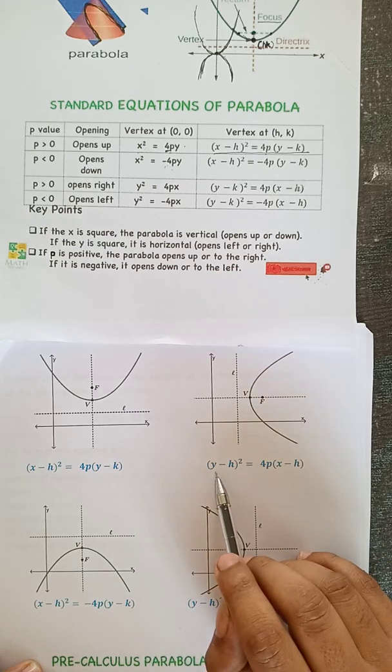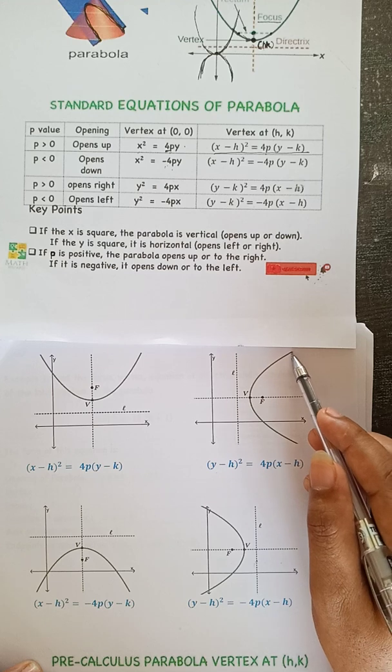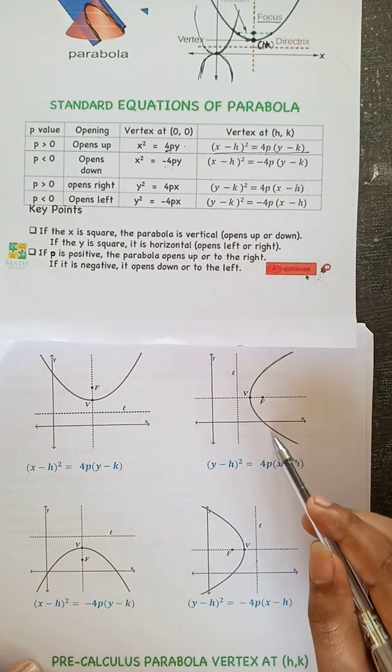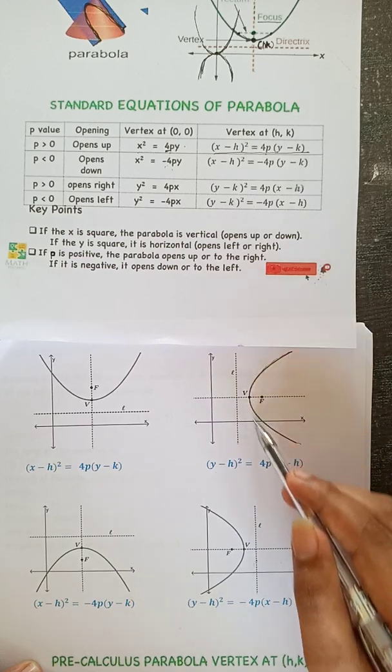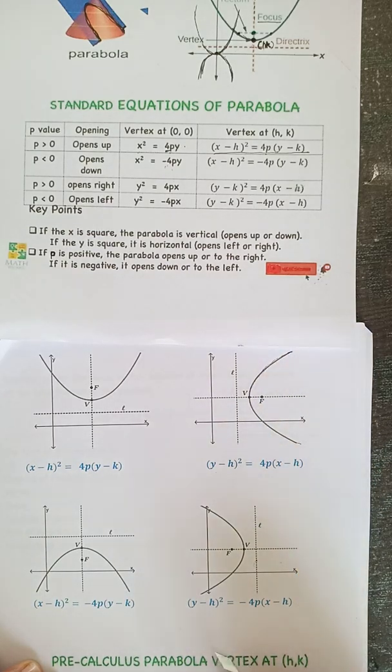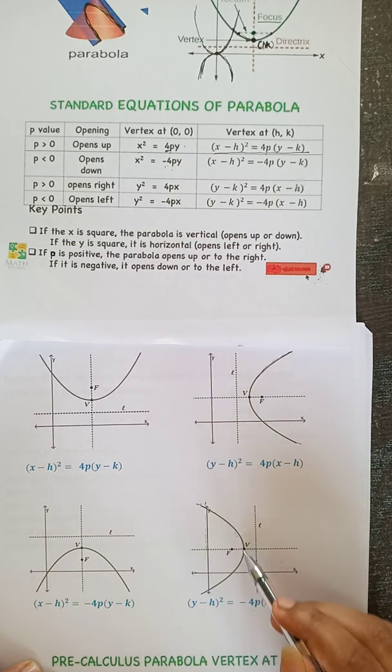Kung ang y ang squared, dayon positive ang p, the opening will be to the right. And if y is squared and p is negative, this is x and y axis, dito siya nag-open sa left.